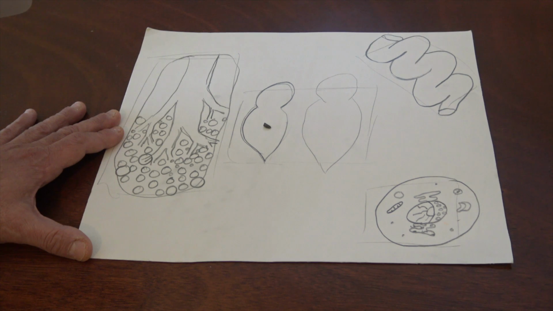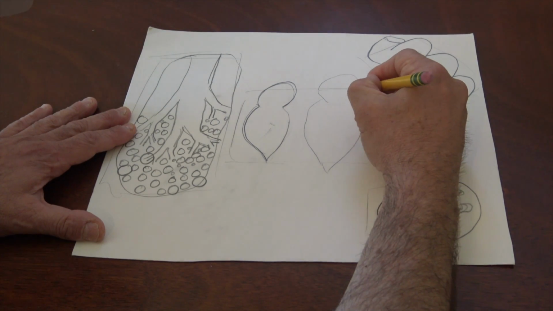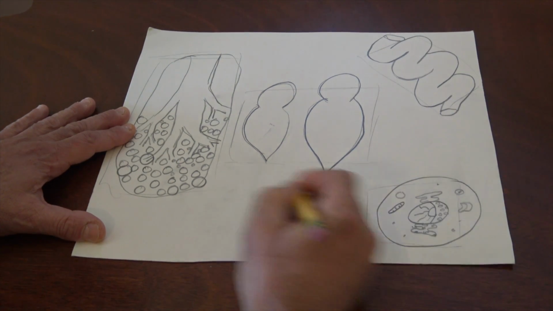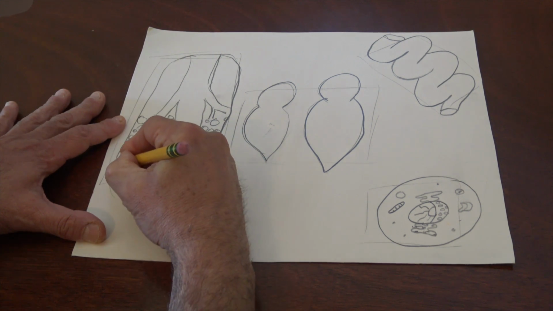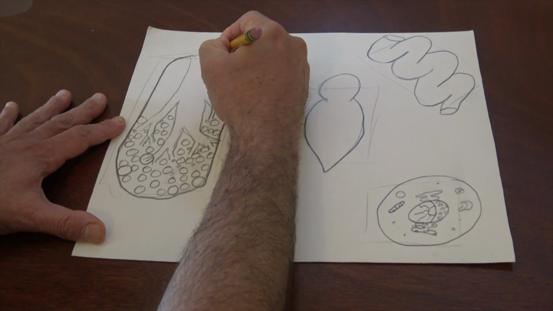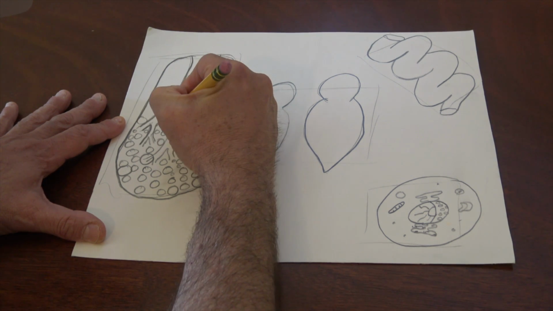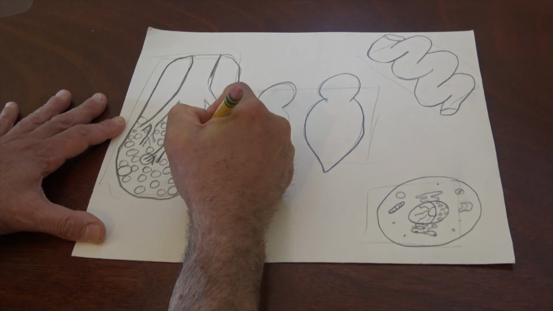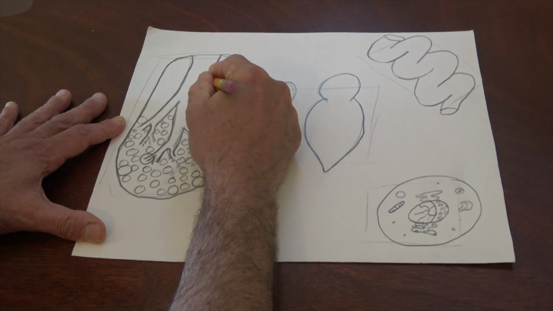Oops. Let me pause and come back to that. Okay. Now let me go over my shapes a little bit. Just going to check it out a little. Go over some of my lines a little bit. My pencil was breaking. Okay.